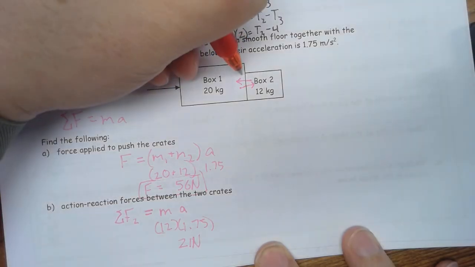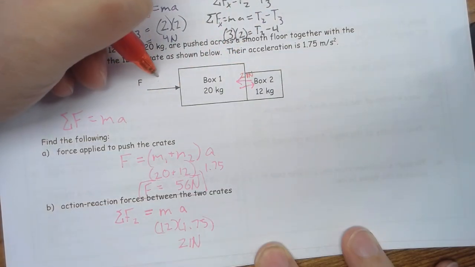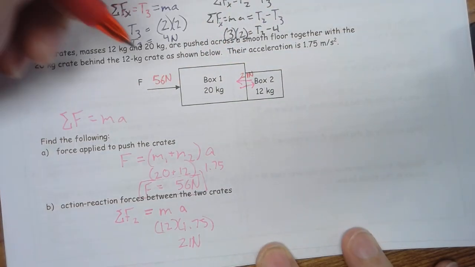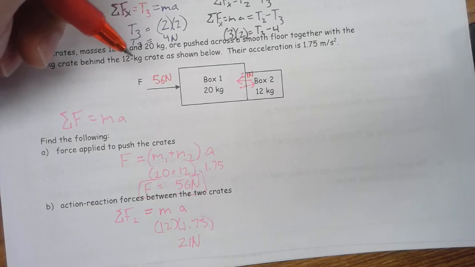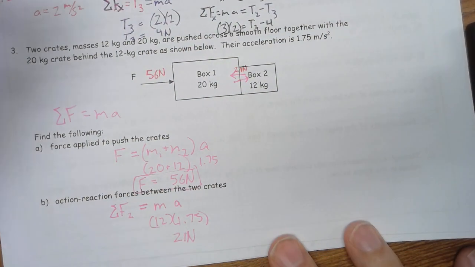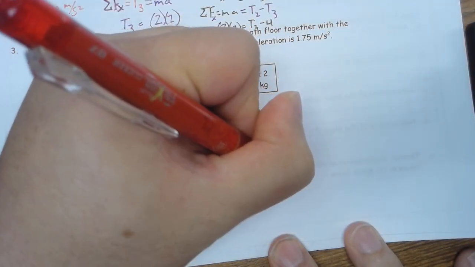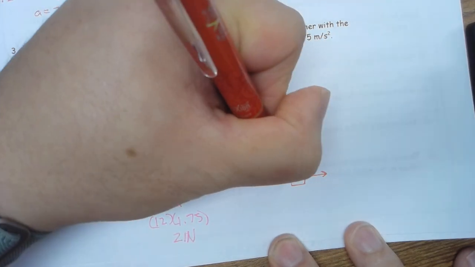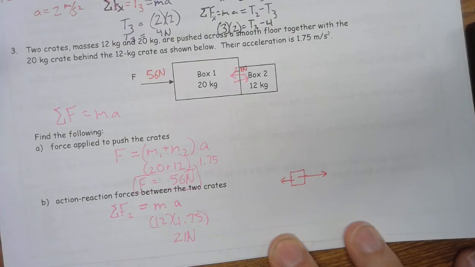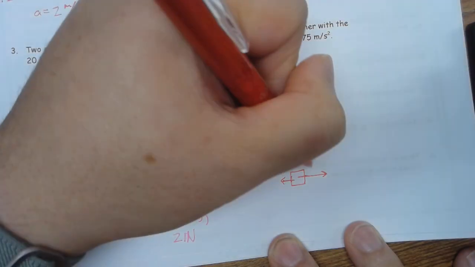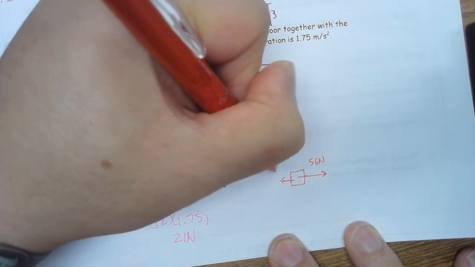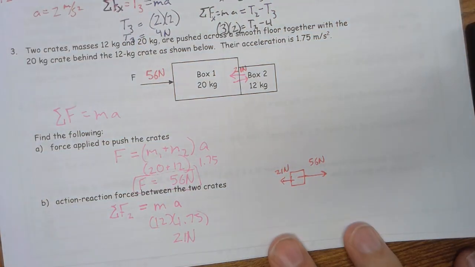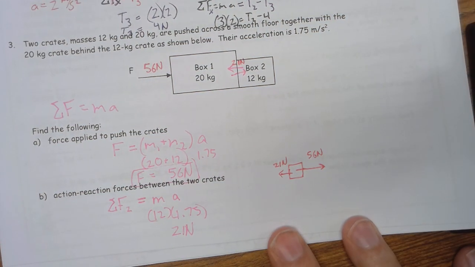And I guess my question to you is, does it make sense that this is 21 newtons of force if this force is 56 newtons of force? What is happening to box 1? Moving to the right. So the force is on box 1. Not only is it moving to the right, but it's getting held back by 21 newtons of force. Does that make sense for box 1? Yes. Why? So what's the net force?